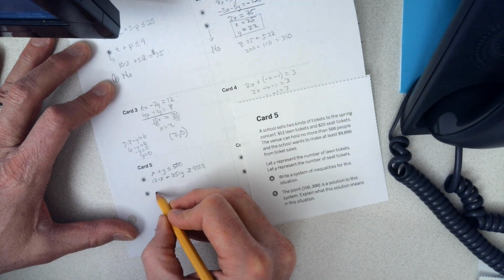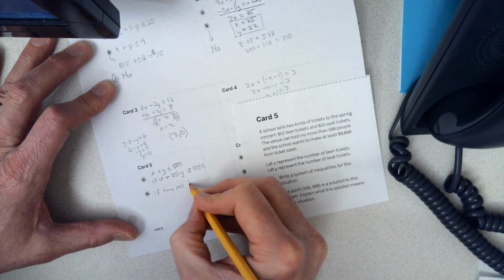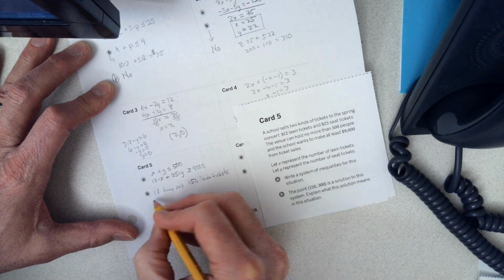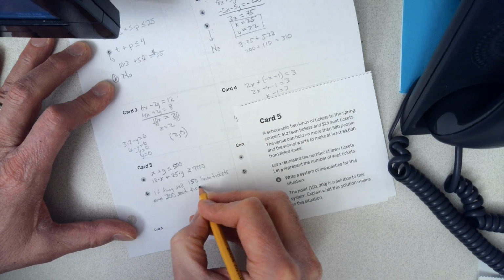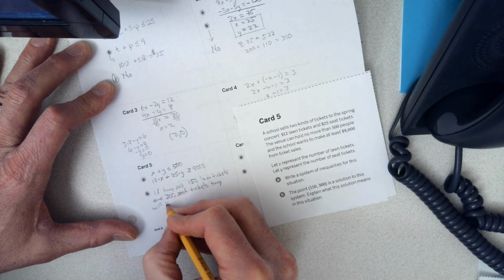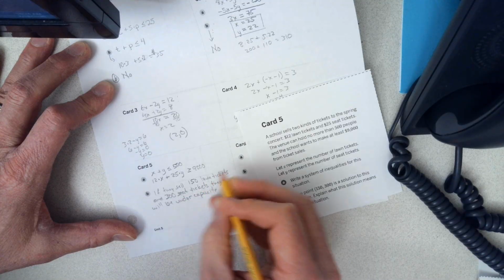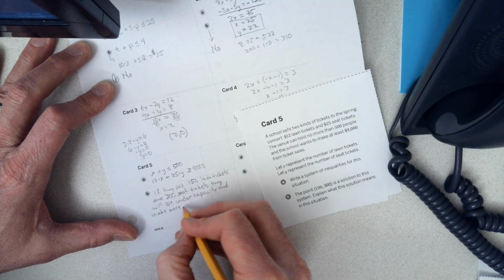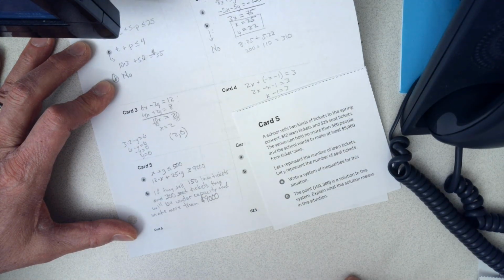Okay, it says that if they sell, X was lawn tickets, so 150 lawn tickets, and 300 seat tickets, they will be under capacity of 500, because that's 450, and make more than $9,000. Okay.